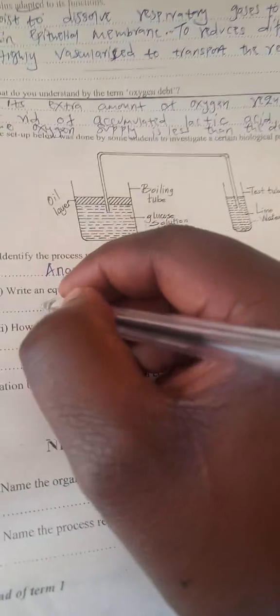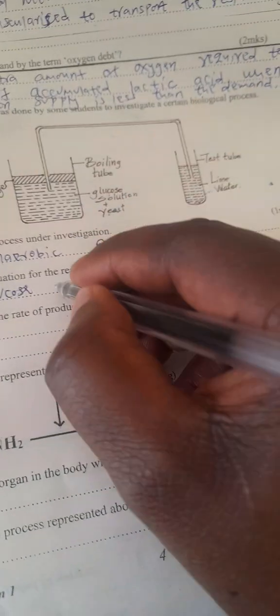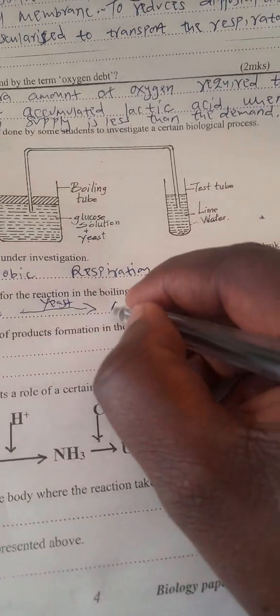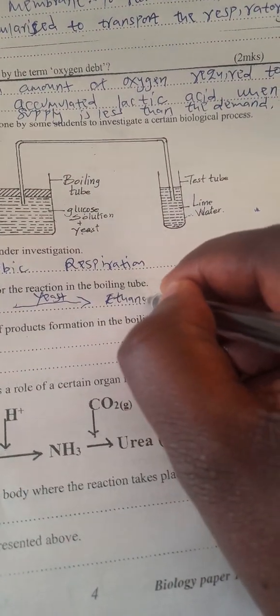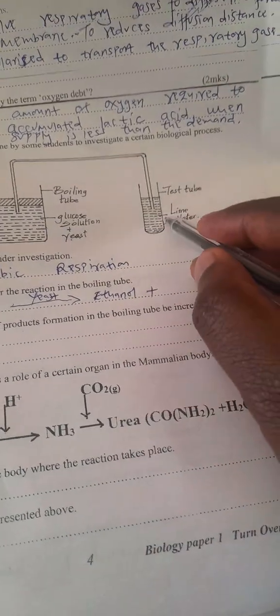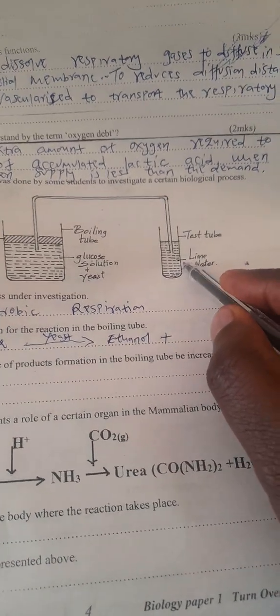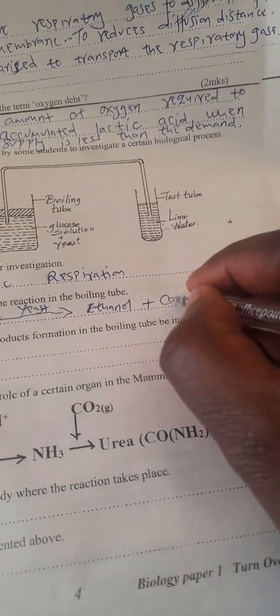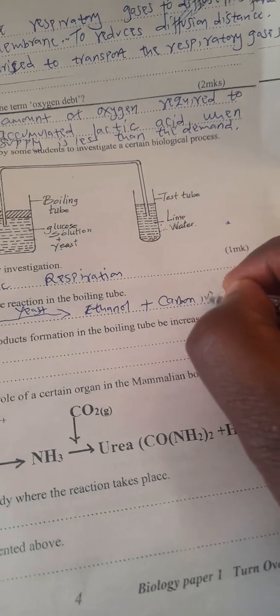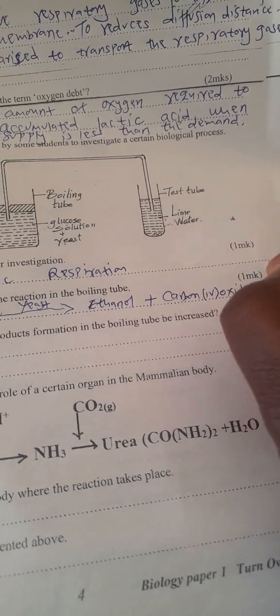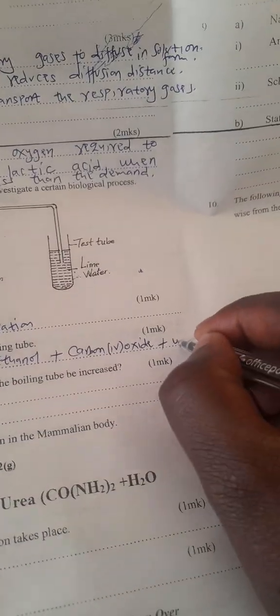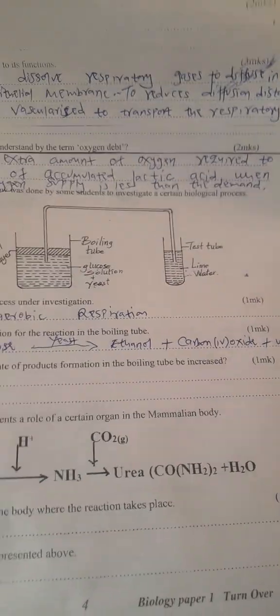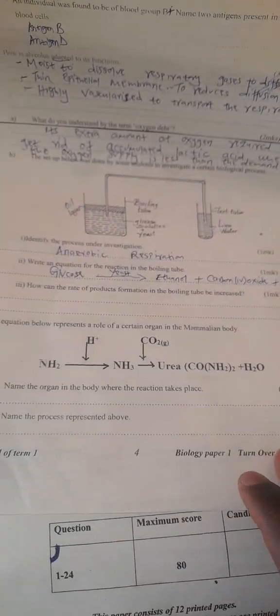So it will be glucose solution, in the presence of yeast, which is an enzyme, giving ethanol plus carbon dioxide, which turns lime water milky, and also water will be released.